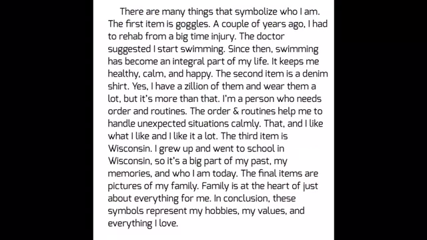There are many things that symbolize who I am. The first item is goggles. A couple of years ago, I had to rehab from a big-time injury. The doctor suggested I start swimming. Since then, swimming has become an integral part of my life. It keeps me healthy, calm, and happy.